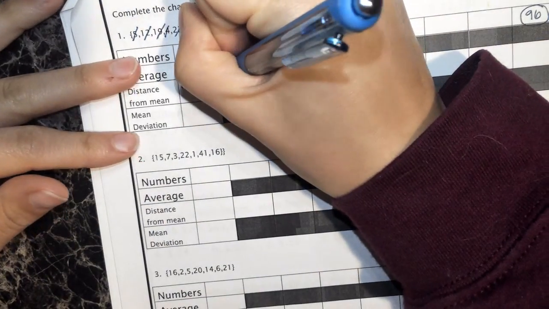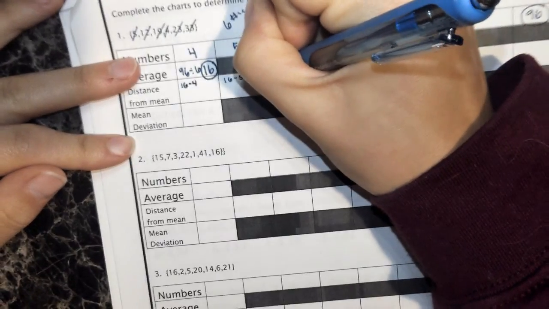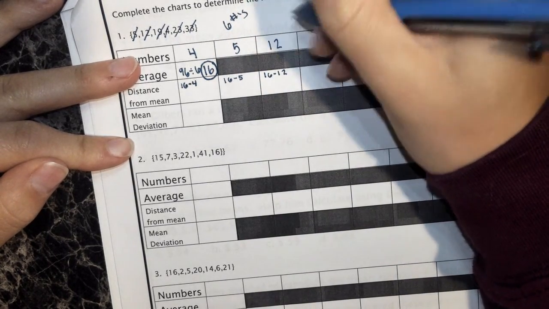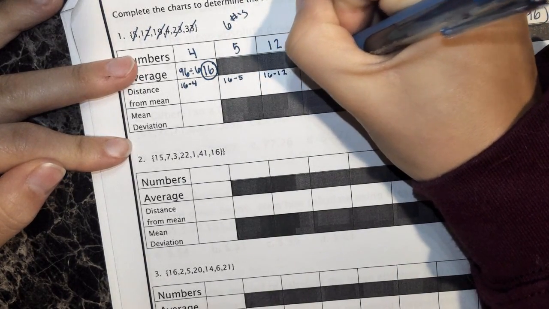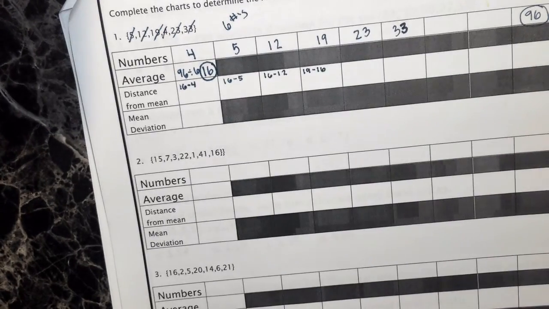I'm just going to, so we all know what we're doing, keep going before I actually solve them. 16 minus 5, 12 is less. 16 minus 12, 19 is more than 16, so that's where my 19 is now going to start, and you're going to take 16 away. And now the rest are also all more than 16, because I put them in order from least to greatest.